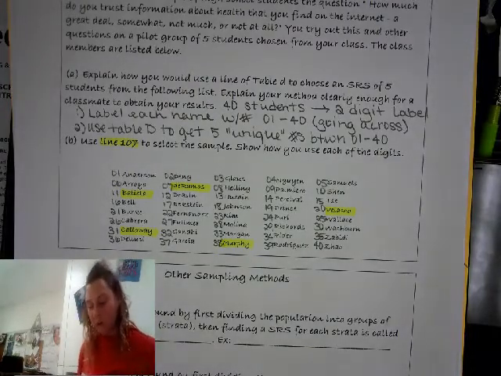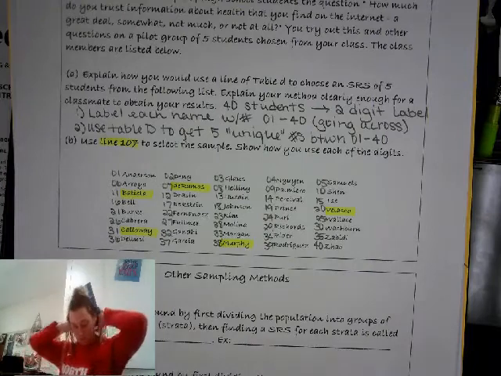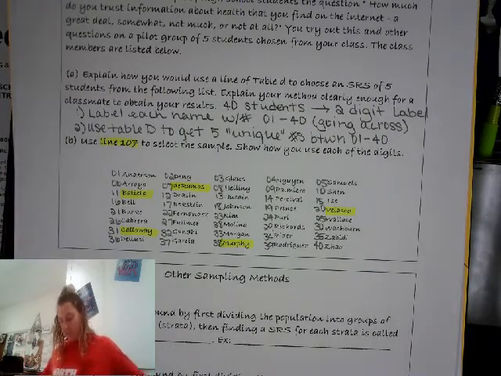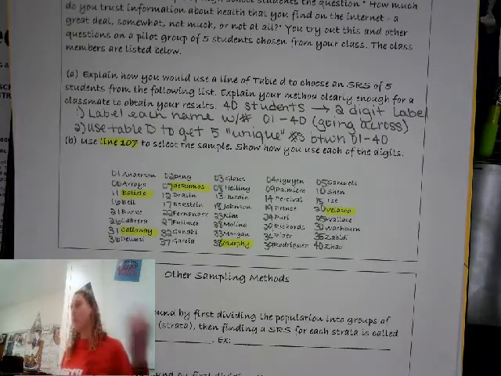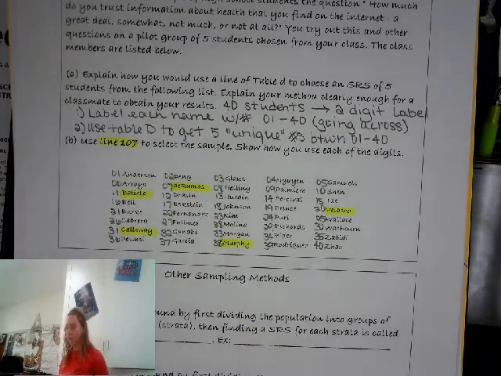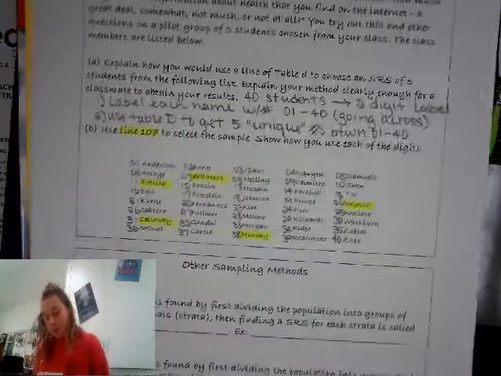All right. So we found our 5. That's how we use table D. Like I said, if you have a graphing calculator, bring it in. I'll show you how to do it much simpler. So there are a couple other sampling methods, and we're going to look at those really quick.